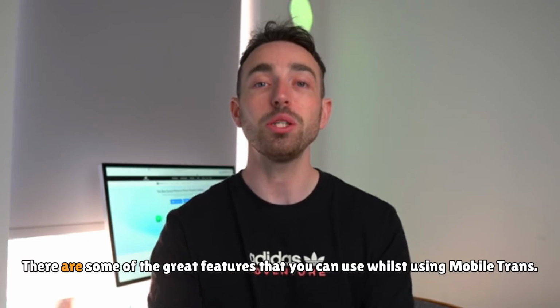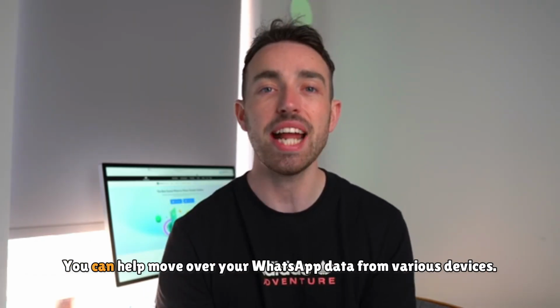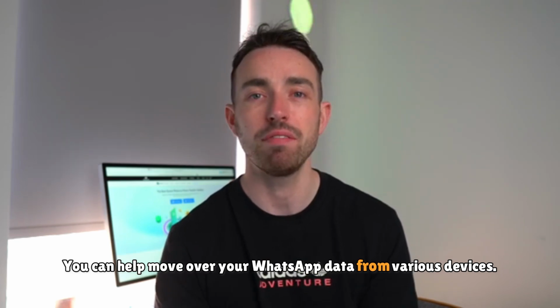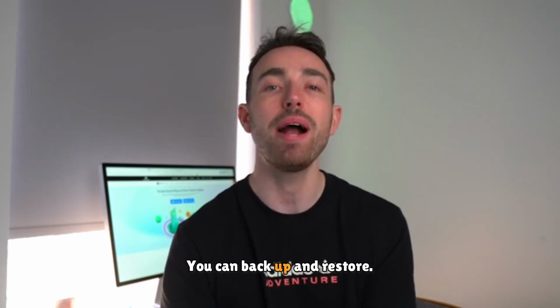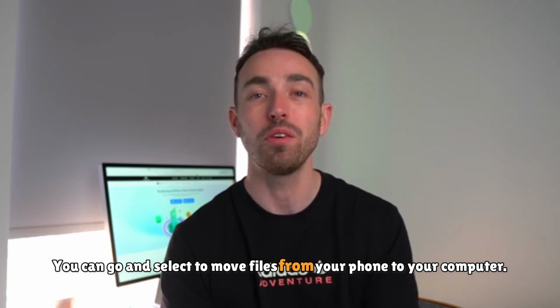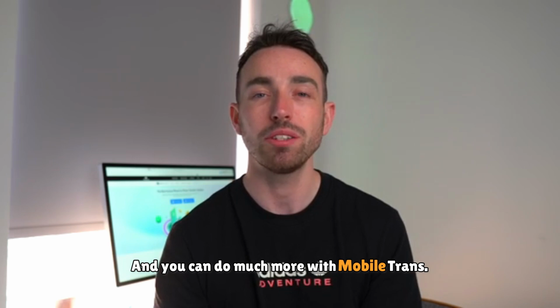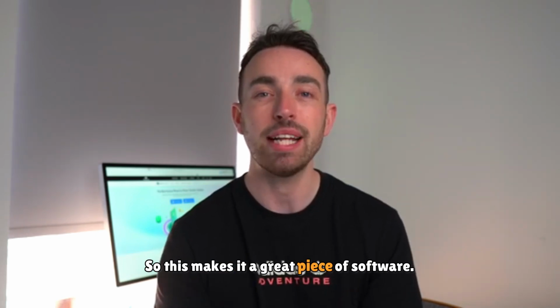There we go, there are some of the great features that you can use whilst using MobileTrans. You can help move over your WhatsApp data from various devices. You can back up and restore. You can go and select to move files from your phone to your computer, and you can do much more with MobileTrans. So this makes it a great piece of software.